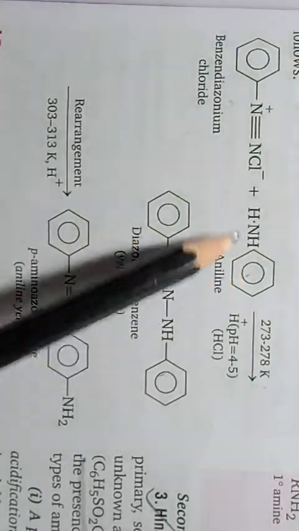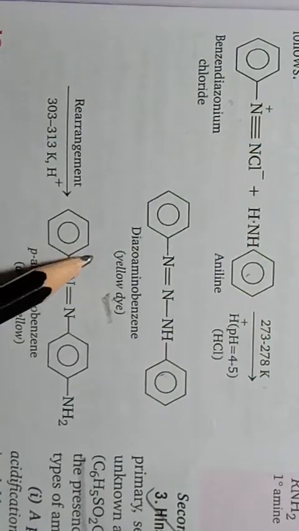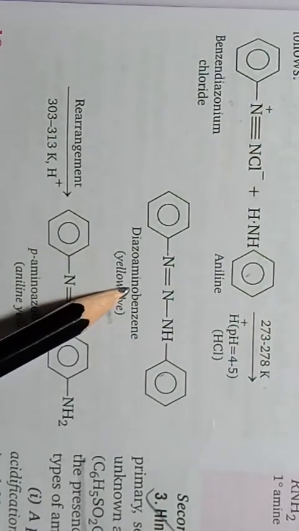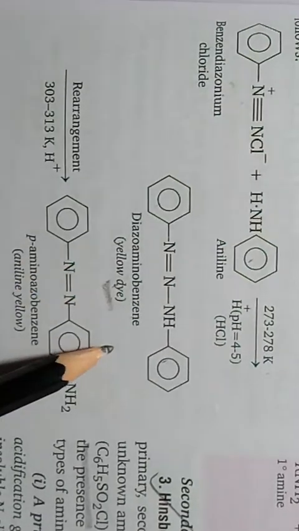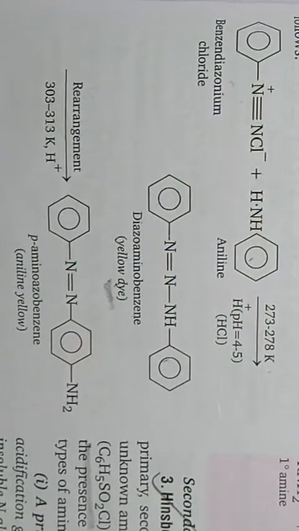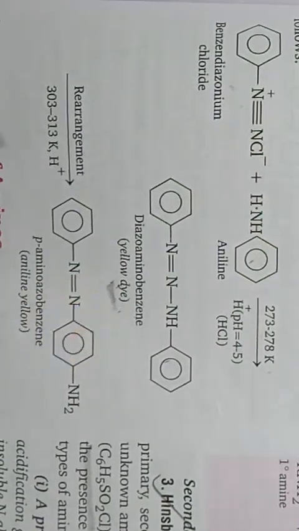When aniline is treated with diazonium salt, diazoaminobenzene is formed, which is yellow in color. This yellow compound gets converted into para-aminoazobenzene after rearrangement.